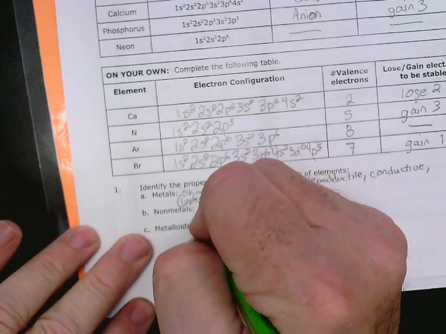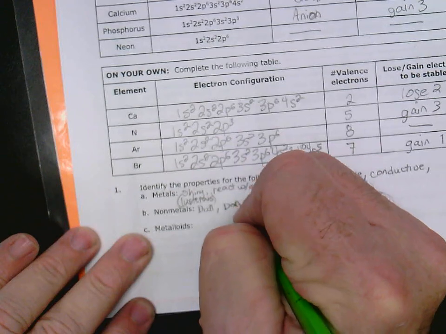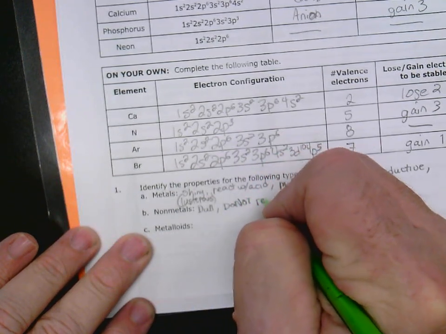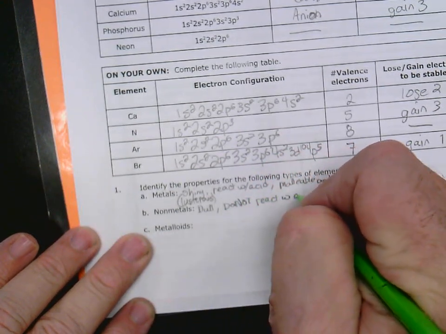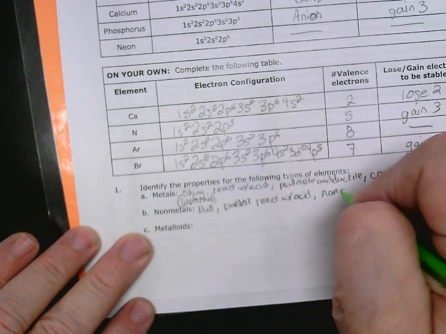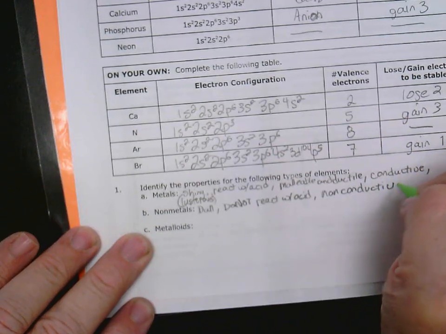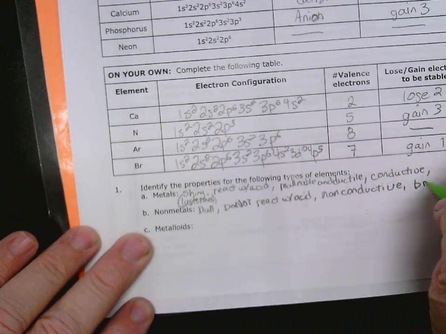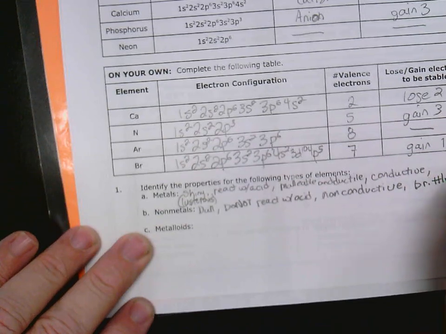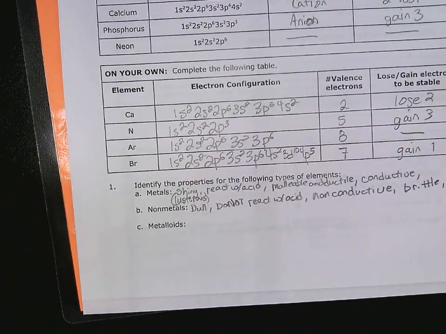Nonmetals are dull. Do not react with acid. Non-conductive. They're the opposite of malleable. The opposite is called brittle. That means it shatters. What else? Non-conductive, does not react with acid, dull.